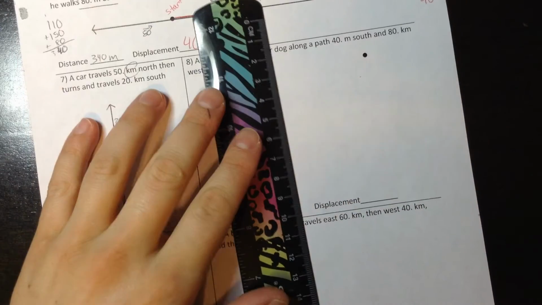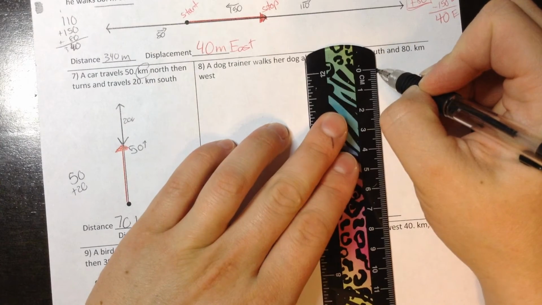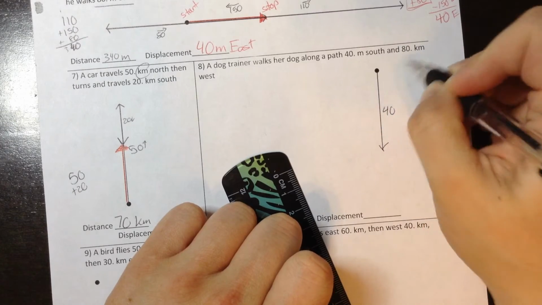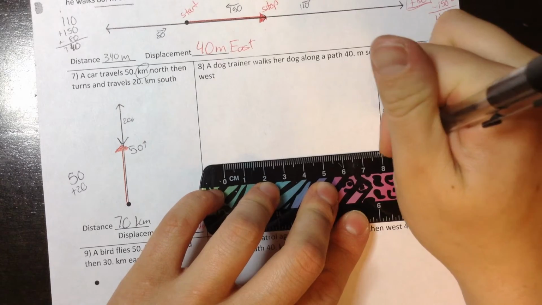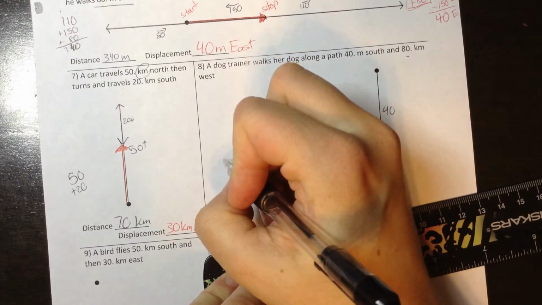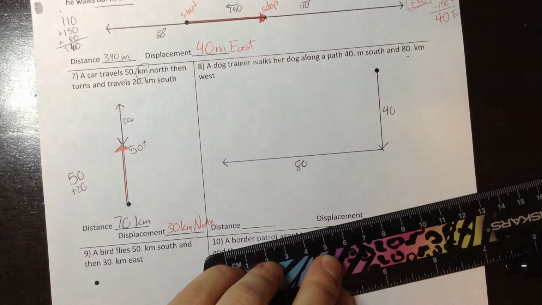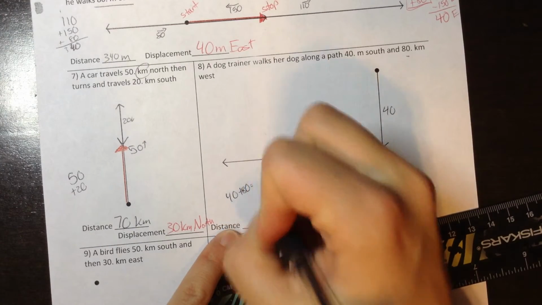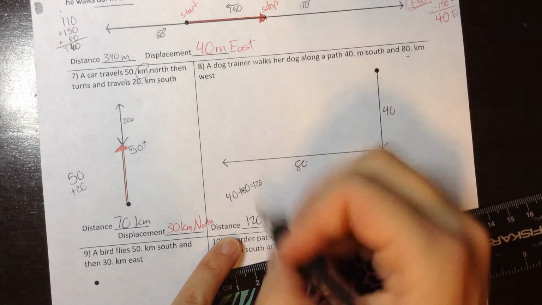This one definitely uses the Pythagorean theorem, number 8. 40 meters south, 4 centimeters. Then 80 west, 8 centimeters. My distance is simply going to be 40 plus 80, which gives us 120 meters.